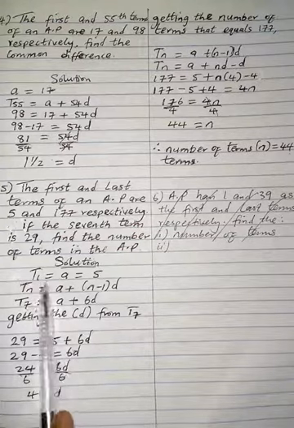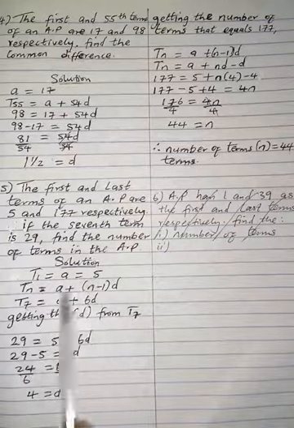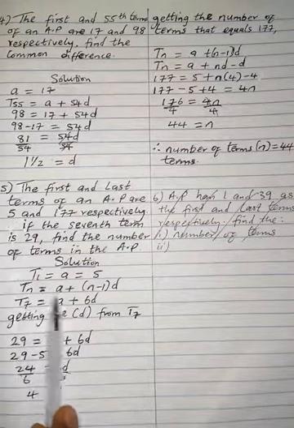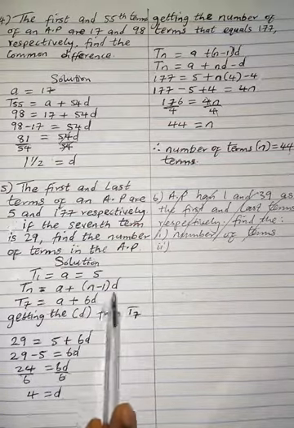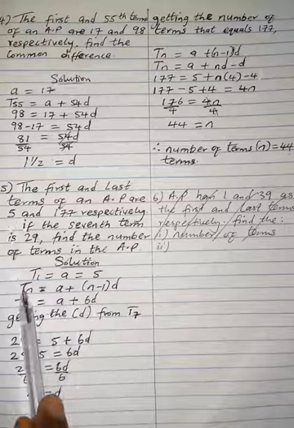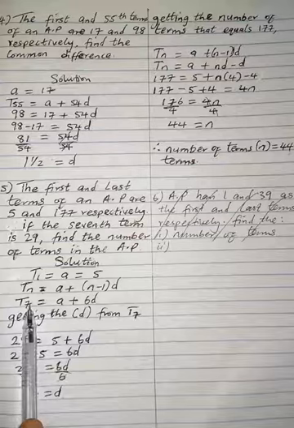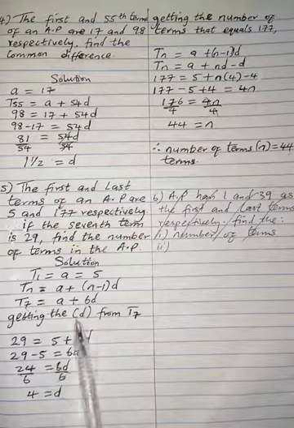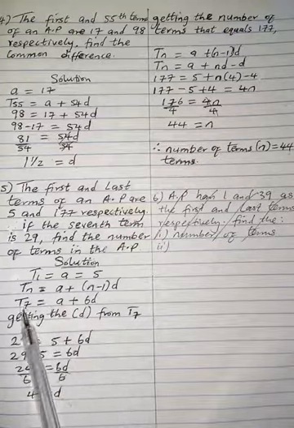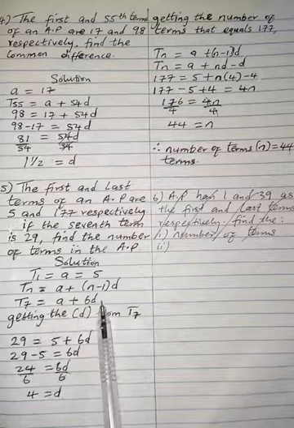Now we have T1, that's the first term. T1 is equal to A, which is equal to 5. Now, the general term is given as Tn equals A plus n minus 1 times D. Now, my seventh term is equal to A plus 6D. Just know that we use the seventh term to work out the common difference before getting the real last term value. Now, T7 equals A plus 6D, since 6 is 1 less than 7.